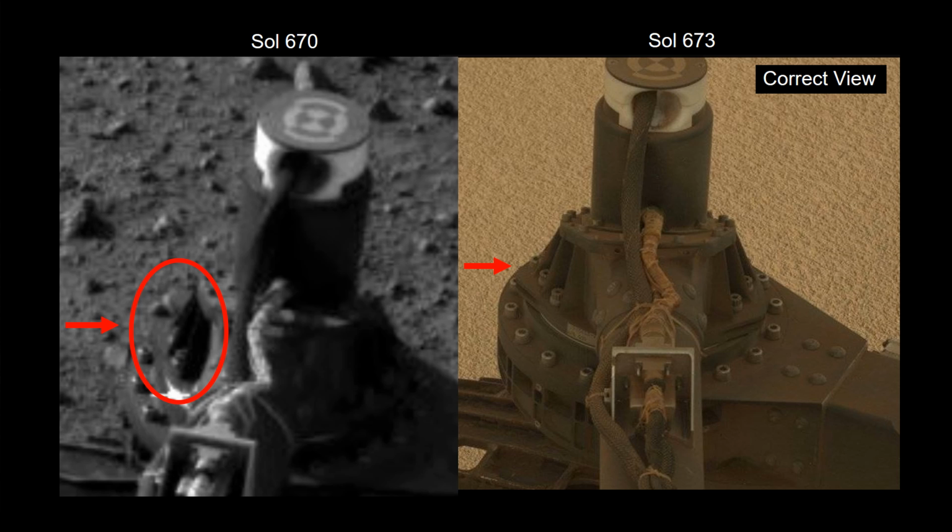In this image from Sol 670, the same technique was applied. The screws are again not visible, and the attempt was to blend the anomaly in with the background of rocks.